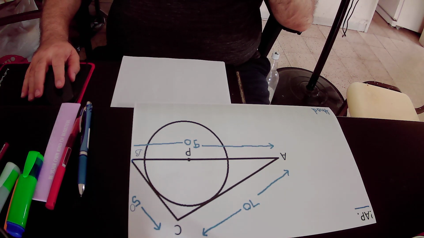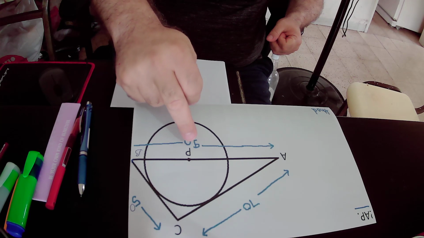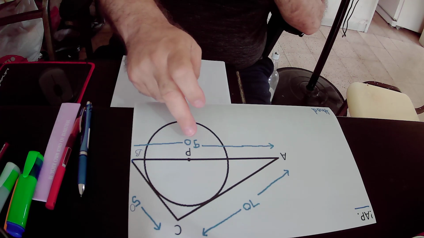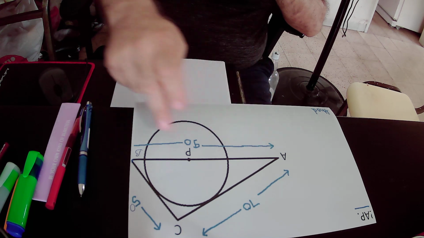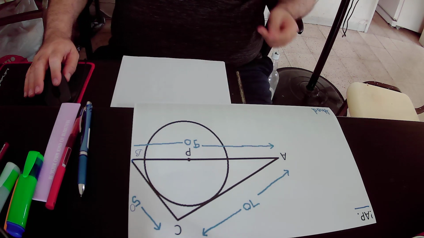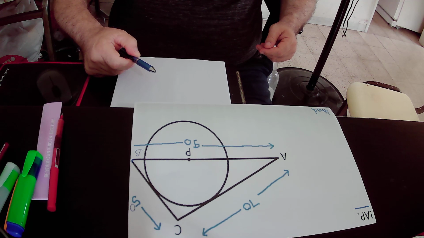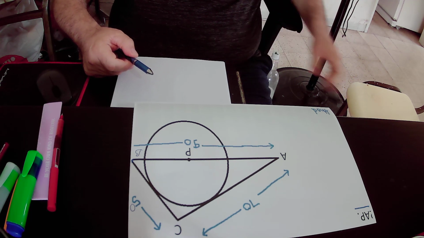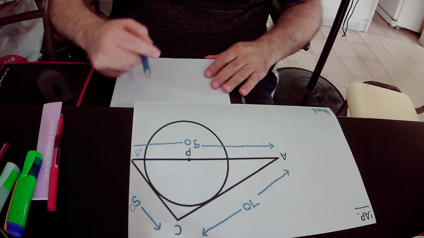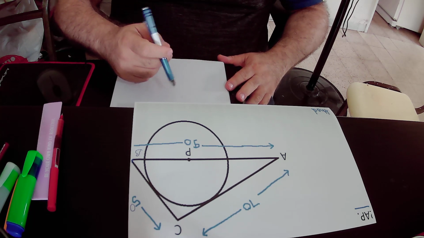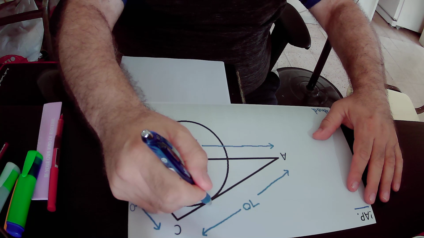and we have a circle, and the center of that circle is P, and point P is on side AB of the triangle, and also side AC of the triangle is tangent to the circle at a point, we will call that point E.